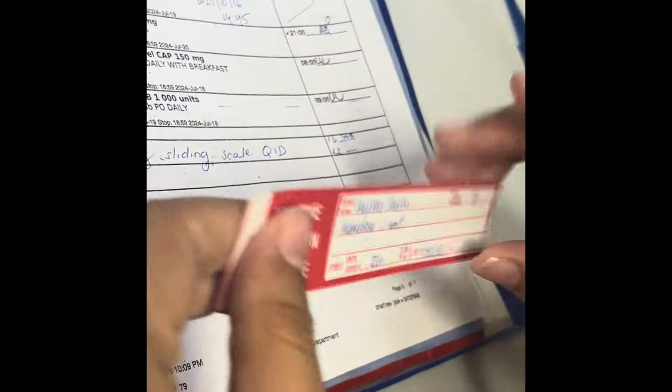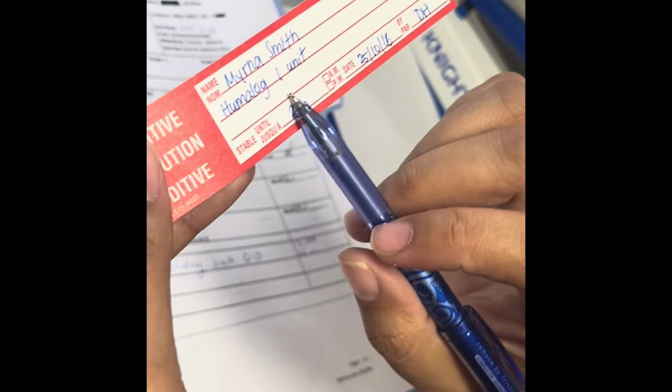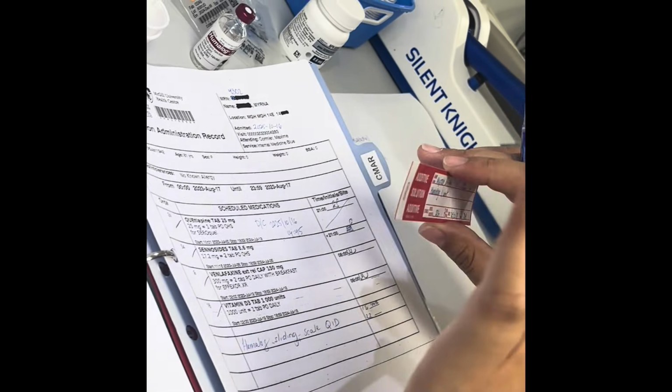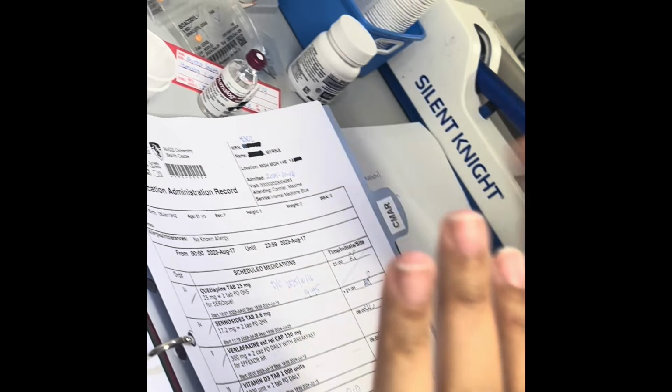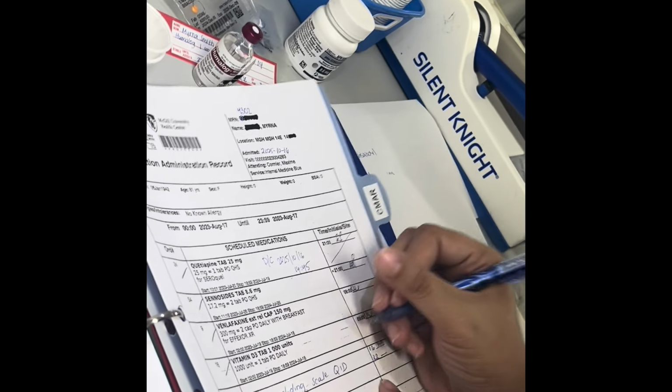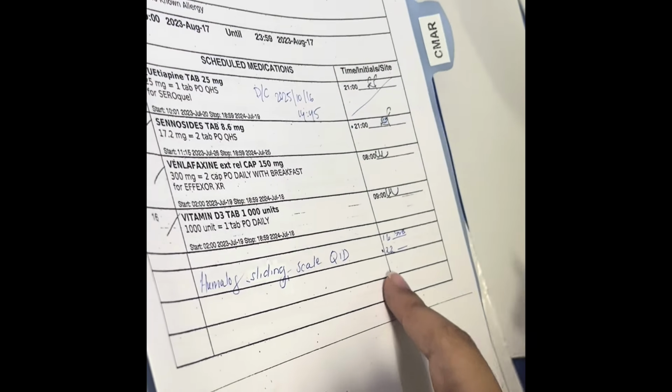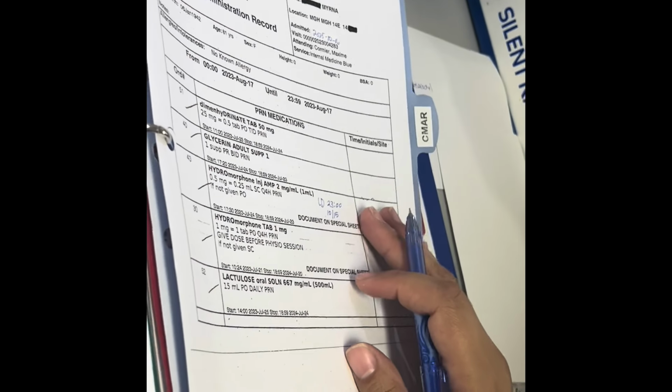So we have this at least to show Miss Mary that we've done the calculation. We've looked at the sliding scale. We know what we're doing when we go and see her. Now that I have my label made, we're going to put the dot. Okay? So those are all the scheduled meds.